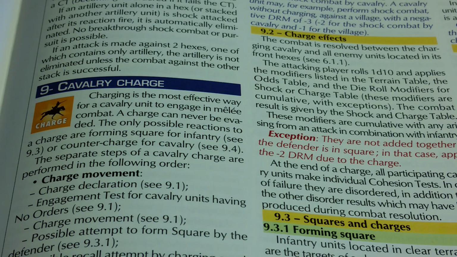The separate steps of a cavalry charge are performed in the following order. Charge declarations, which is coming. Engagement test for cavalry units having no orders. Charge movement. Possible attempt to form square by the defender. Possible recall attempt by charging cavalry. Charge resolution. Possible countercharge attempt. Possible reaction fire, same procedure discussed earlier. Resolution of the charge. Possible pursuit. End of charge cohesion test.